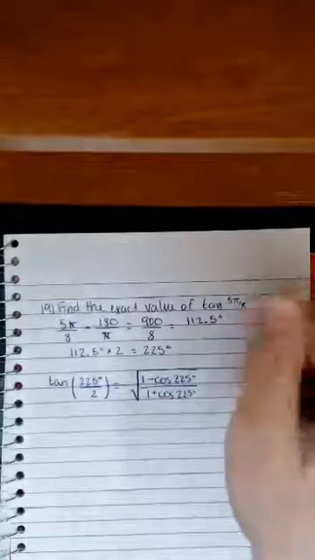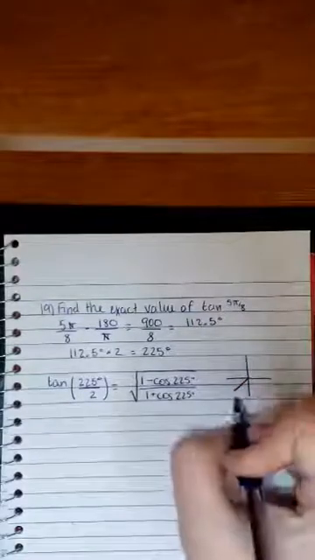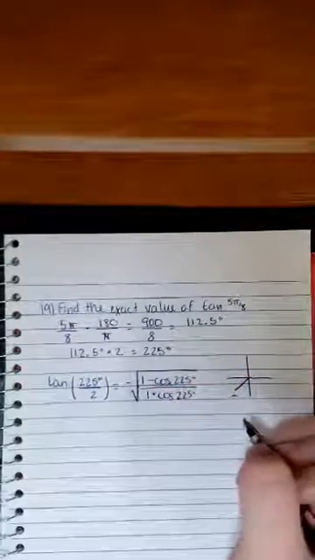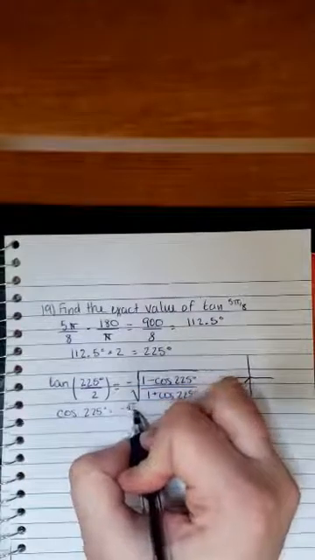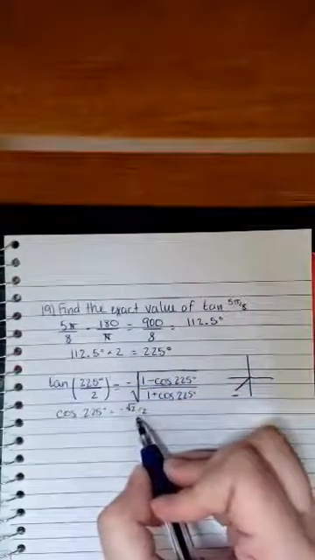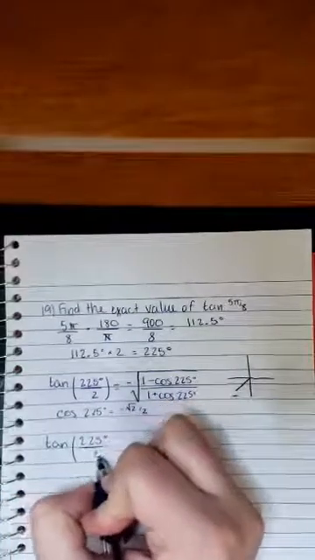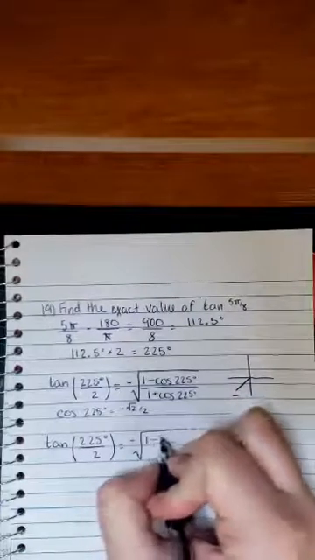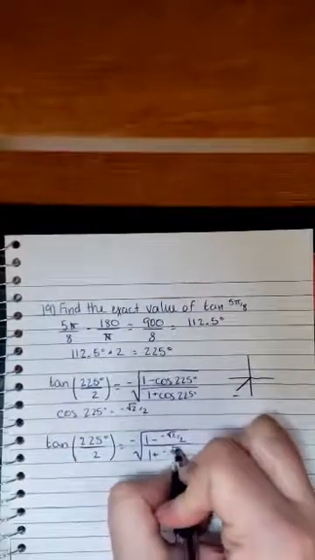If we were to look at a unit circle, we would see that 225 degrees is in the third quadrant, and tangent is negative here. So we know that our square root is going to be negative. The cosine of 225 degrees is negative root 2 over 2, so we can substitute negative root 2 over 2 in for cosine of 225 degrees. So we get the tangent of 225 degrees over 2 equals the negative square root of 1 minus negative root 2 over 2 over 1 plus negative root 2 over 2.